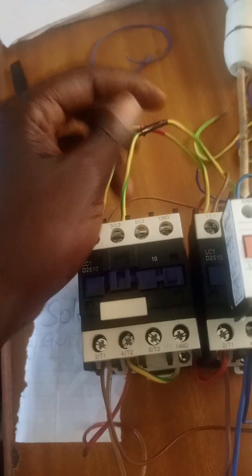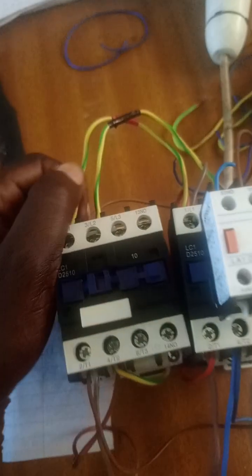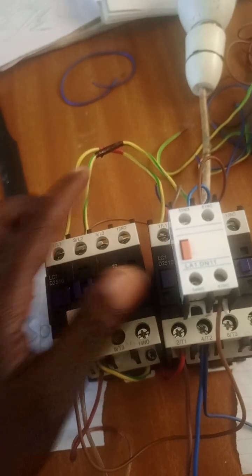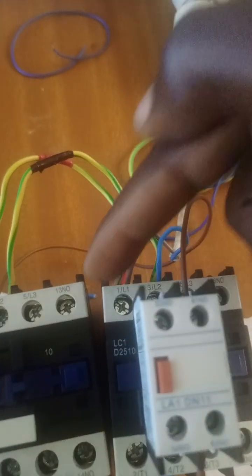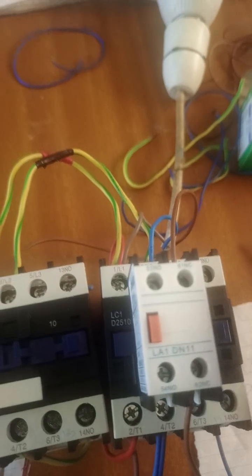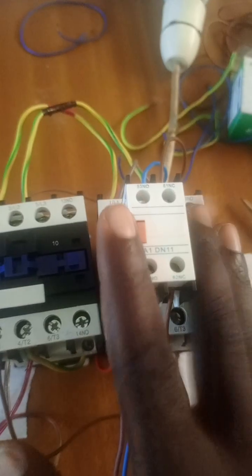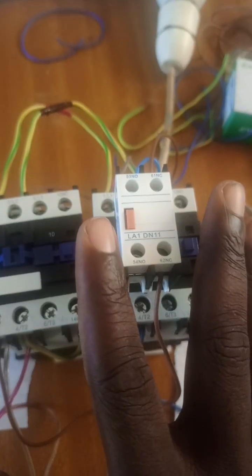I've marked them here because of the cables. Now this one is the live from this point. This one is the live and this one is the neutral. Now you'll take this one because it's the load, and the other side we have the L1 and L2. This one is also the load of our power supply, right? And for this one, this conductor, we haven't energized the coil.